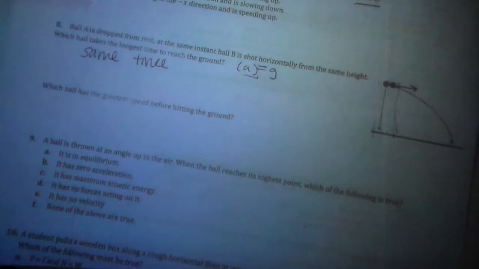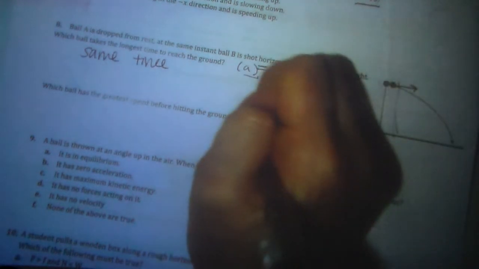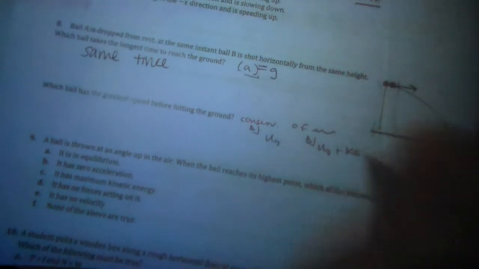Now, who has the greater speed before hitting the ground? This one I'm going to use conservation of energy. A has potential energy, B has both potential and kinetic. So when they get to the bottom, this one has more energy in the system. When it's all kinetic, he'll have more kinetic than this one. So who has a greater speed? B. The other way to think about it is they have the same acceleration down, so they'll have the same velocity down, but B will also have an x velocity, which means he's moving faster overall than just this one.